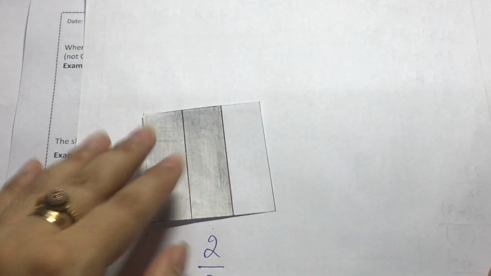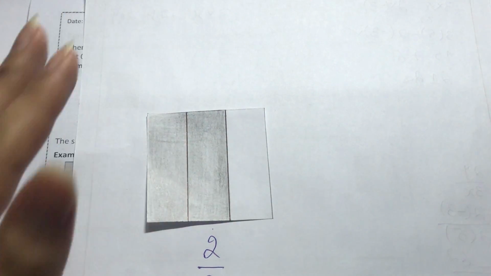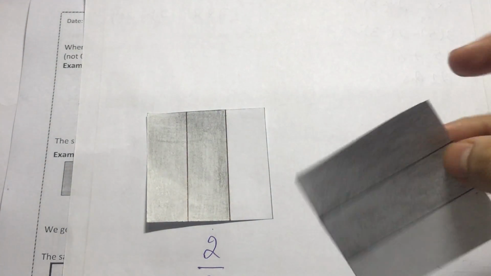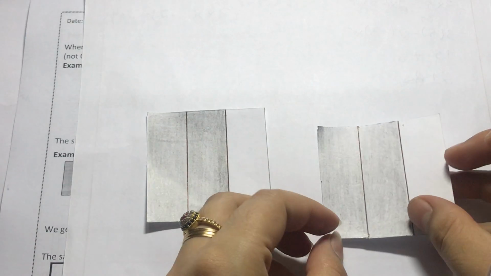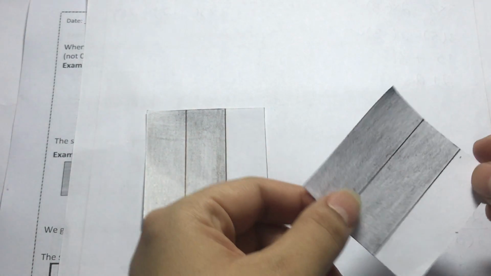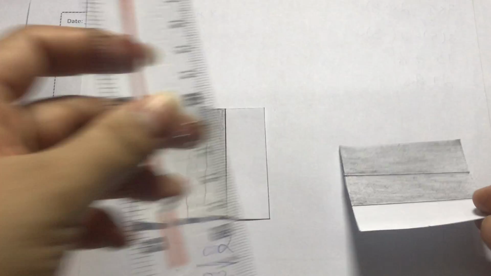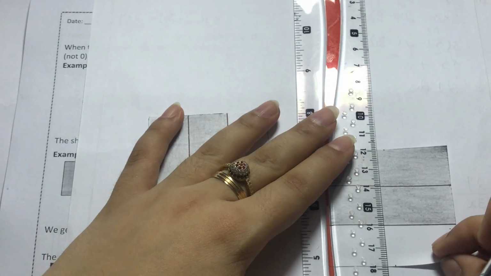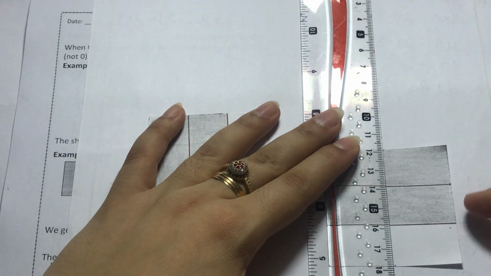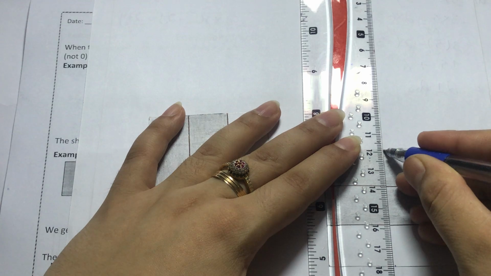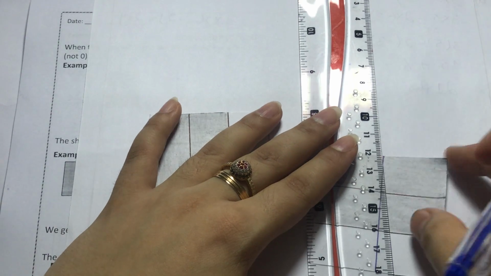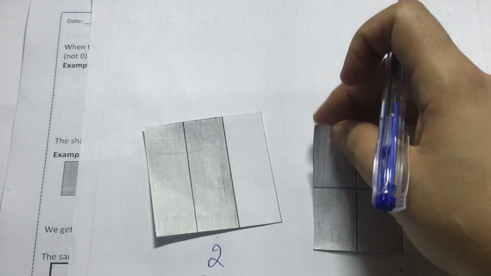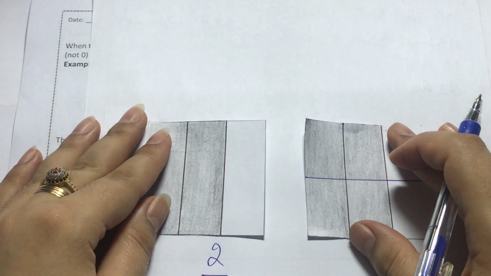Now, if I divide this square horizontally into 2 equal parts, what will be the fraction now?